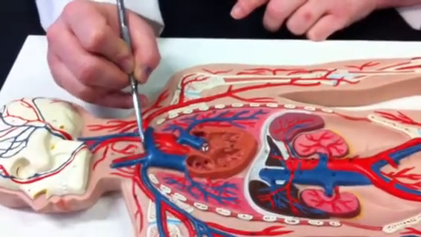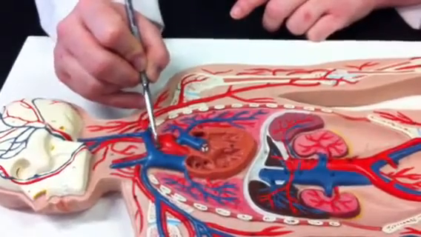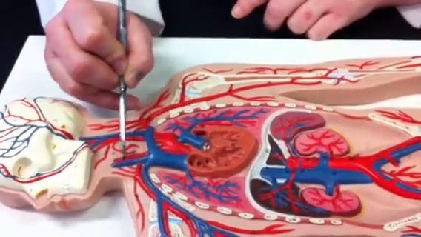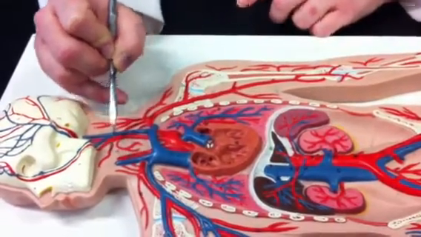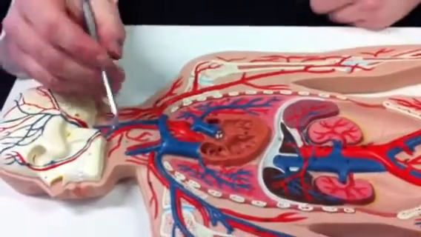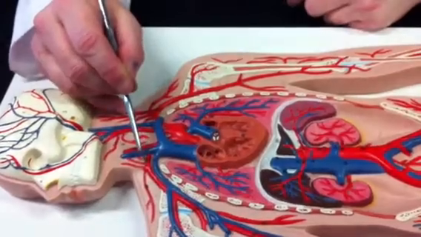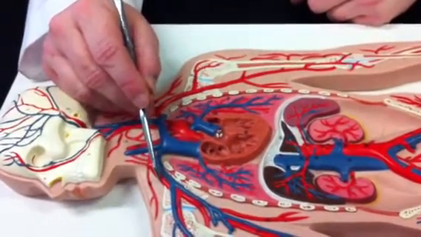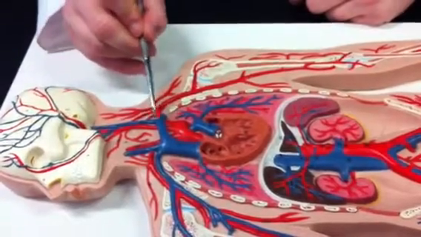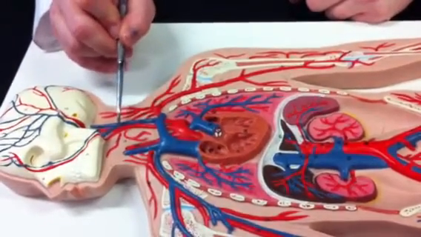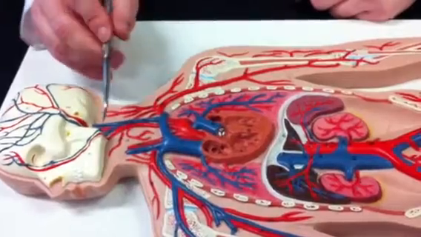As soon as it branches, it becomes two different things. So this would be the right common carotid, which goes up to the head. And then the other branch is the right subclavian. Good. Right subclavian. Okay, so we already had this one as our left common carotid.